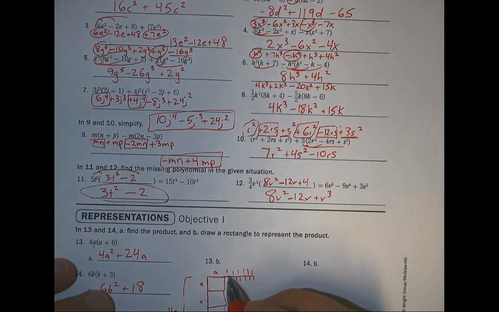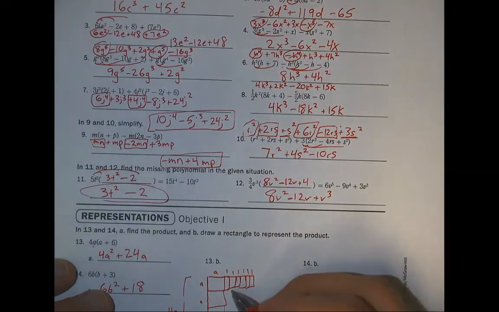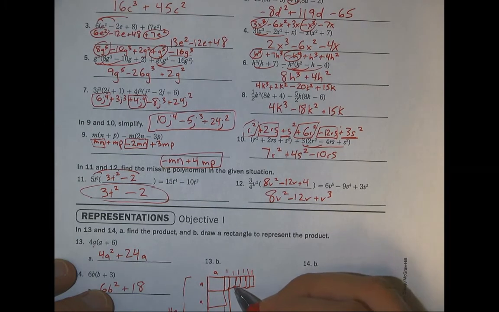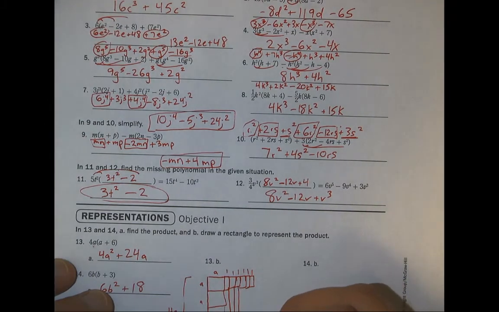All right, and then these, of course, will go all the way down. So you can draw these like that. Easiest way is probably just draw them all the way down. Clearly, I'm not an artist.